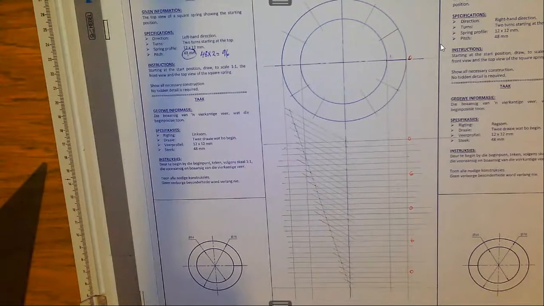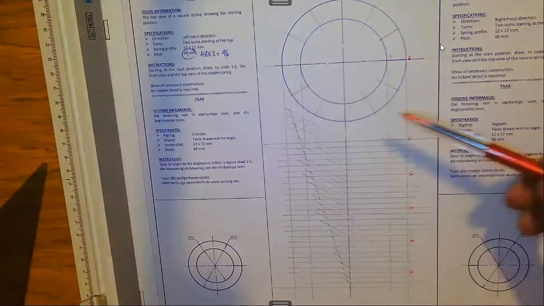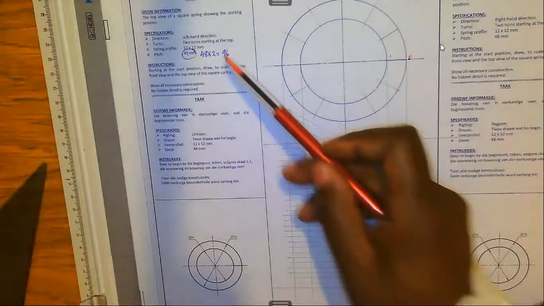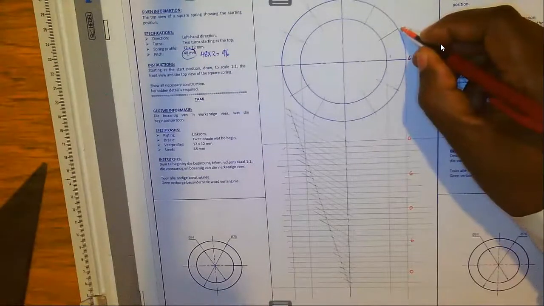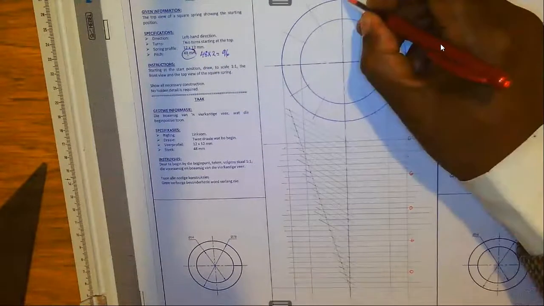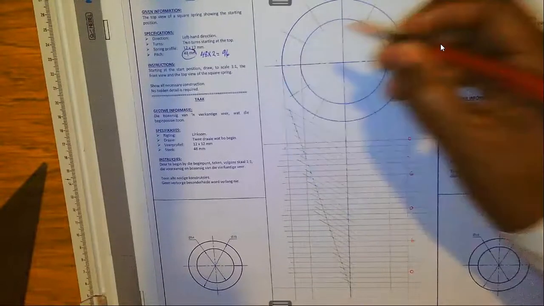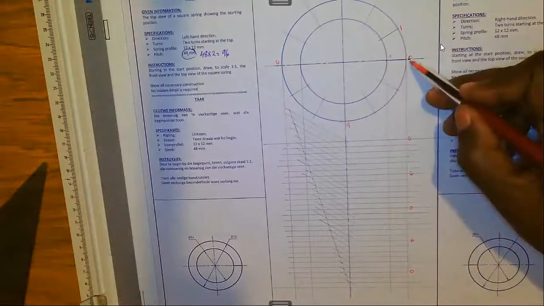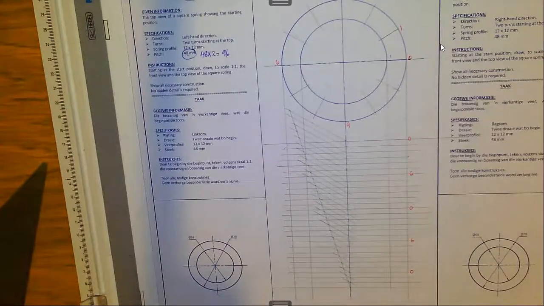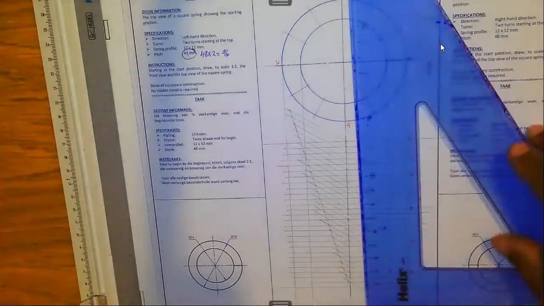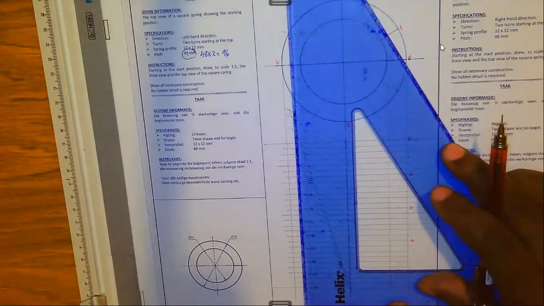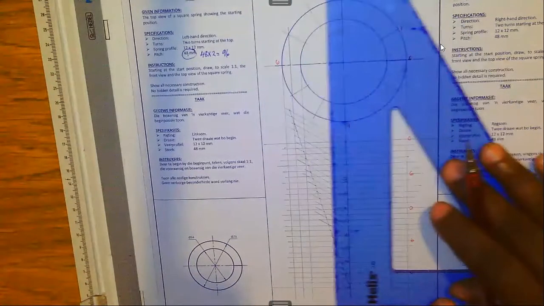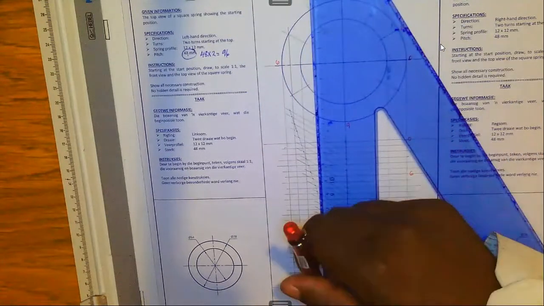What is also critical and important is left-handed. Left-handed should go anti-clockwise, and we are told that it's starting at the top. So we are going to say this is point number 1, this is 3, right? This is 6, and 9, back to 0 like that. So we are going to project. The other one is here.